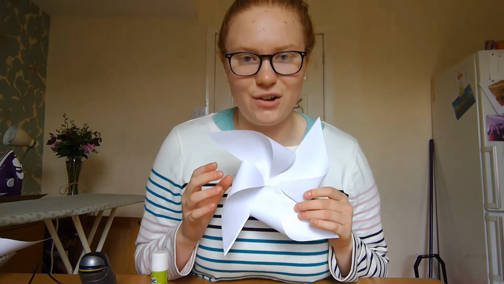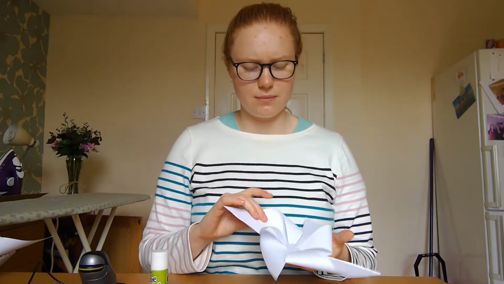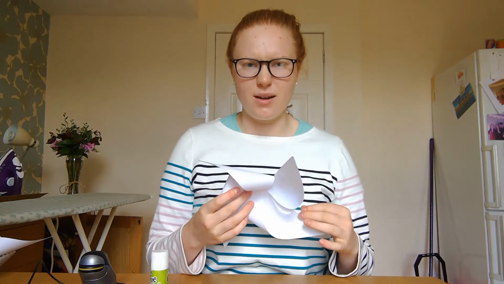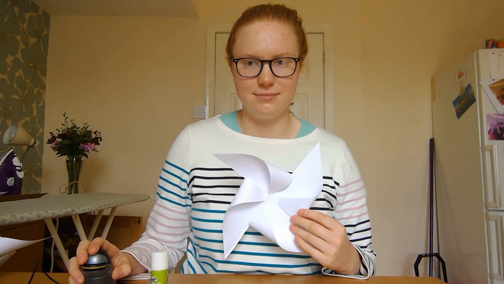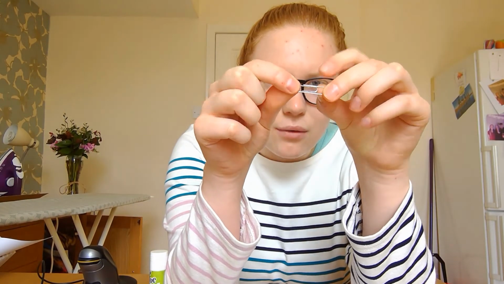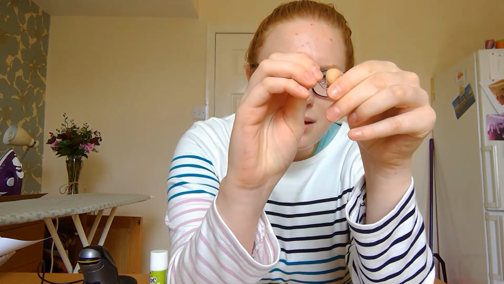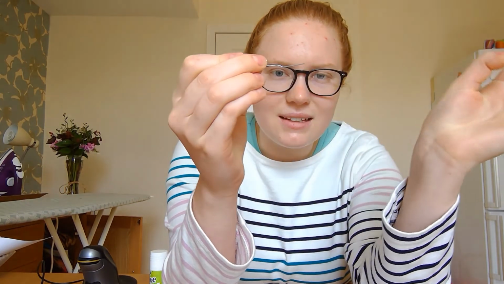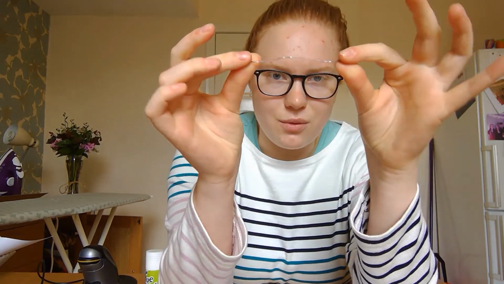Wow, this now looks a bit like a windmill, but it doesn't really work yet. We're nearly there. So, what we're going to do now is unfold the paper clip. So unfold it like that, and same again on the other side. Oh, there we go. So we've got a piece of wire. It can be a bit sharp, so just take care.